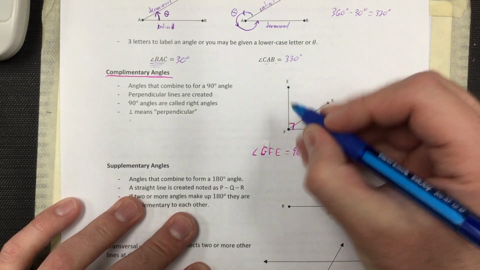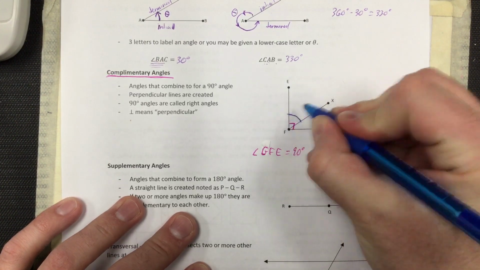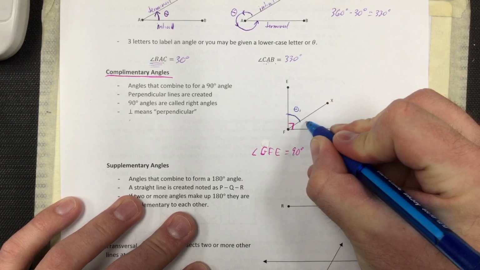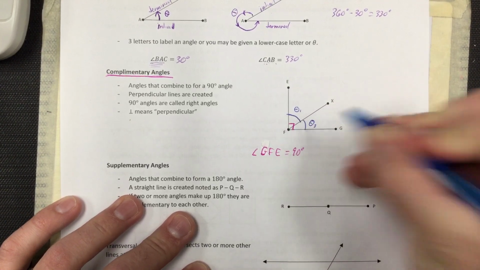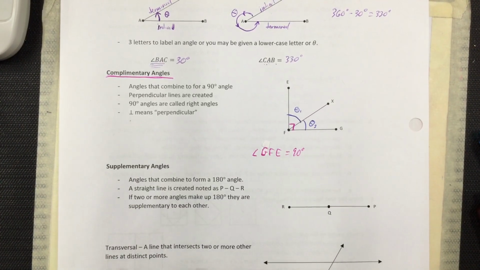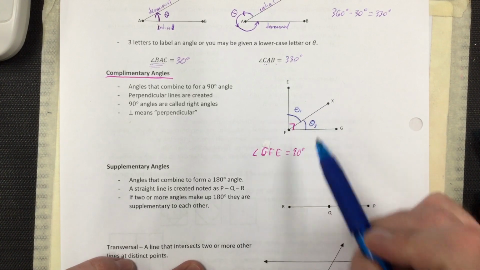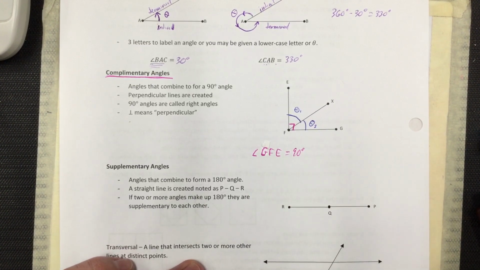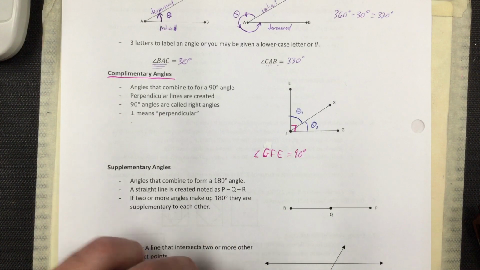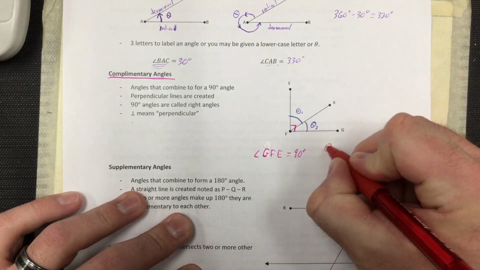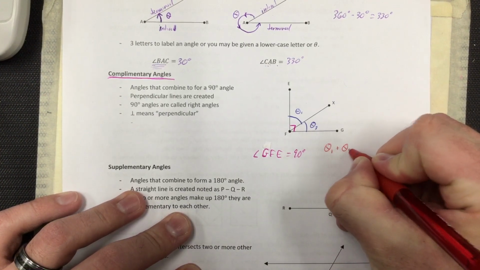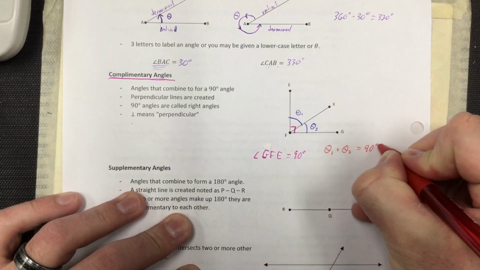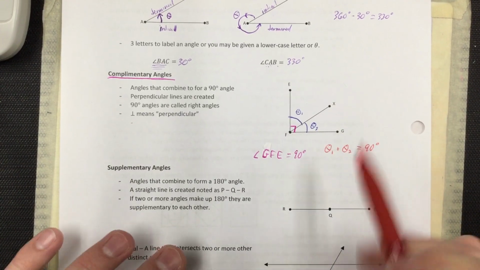So if we call that a right angle, then that means our other two, we can give exact names to them. We can call them theta 1 and theta 2, or we can come up with other letters for that as well, and sometimes we do that. But these two will have to add up to 90 degrees. So we could say that theta 1 plus theta 2 equals 90 degrees. So if we know what one of them is, we can find the other one.